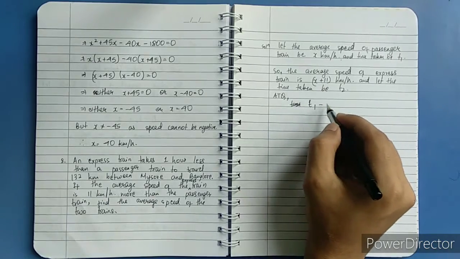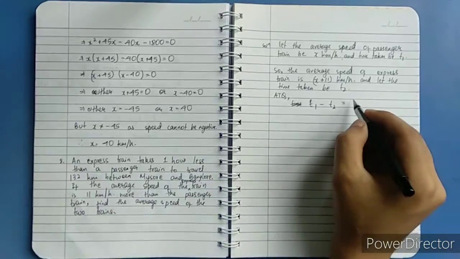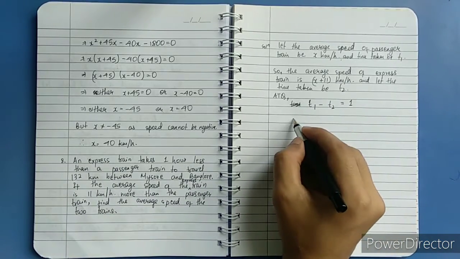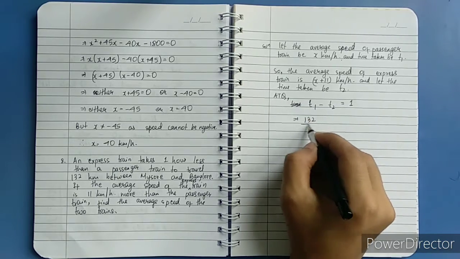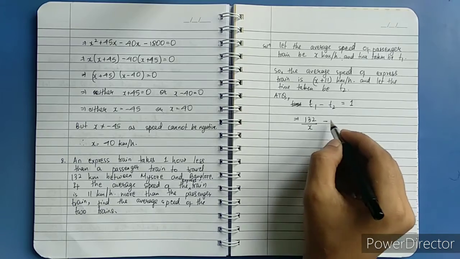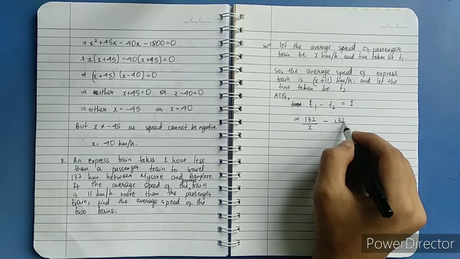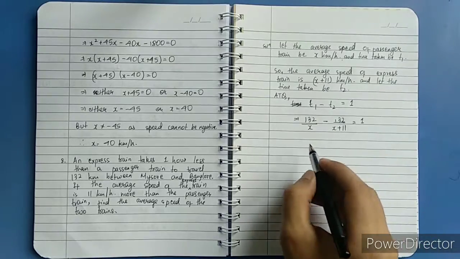So according to the question, t1 minus t2 equals 1 hour. Time is distance by speed, so 132 by x minus 132 by x plus 11 equals 1.